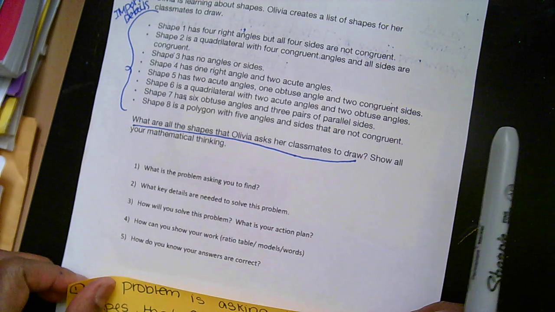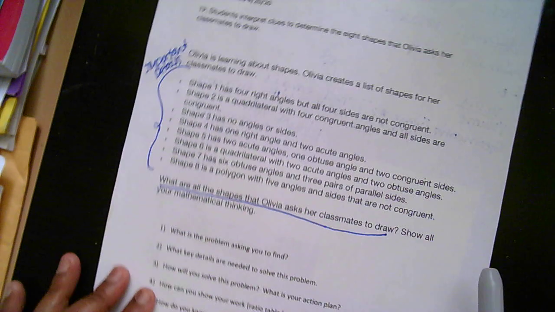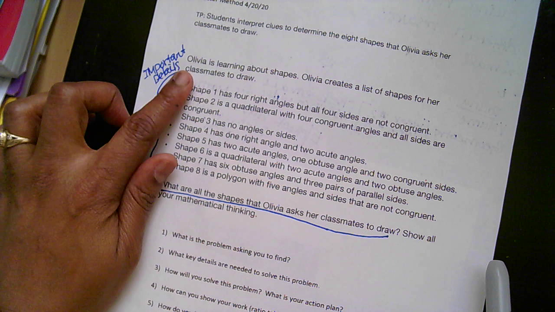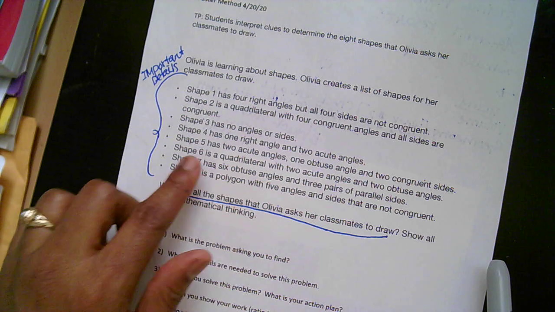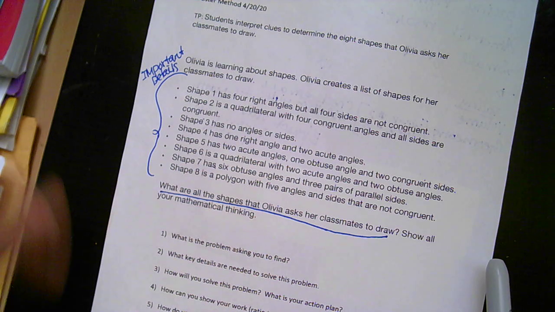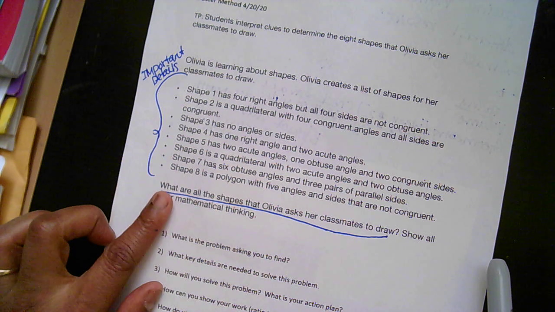The next thing, it says, what are the key details? And if you see my paper here, boys and girls, I just made a bracket here because these are the important details that I need to include or pay attention to when answering this question here.